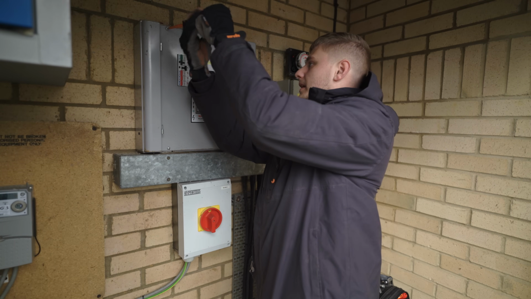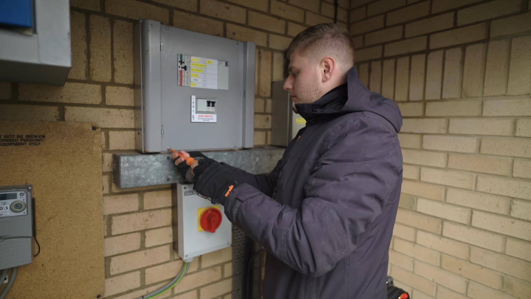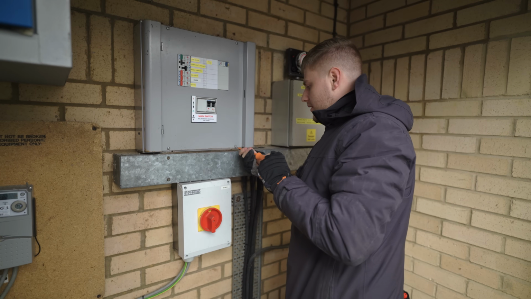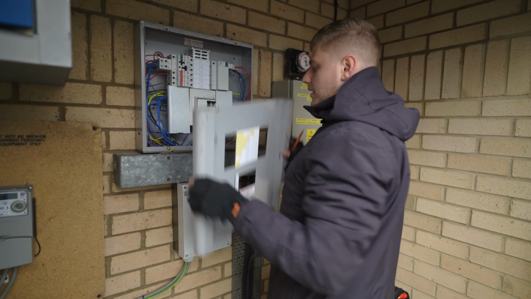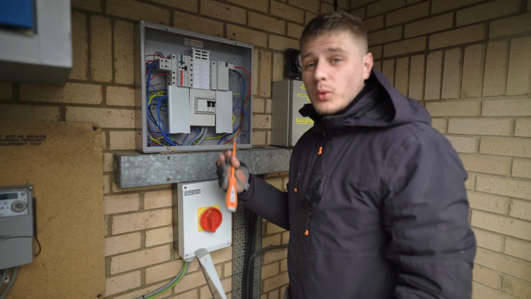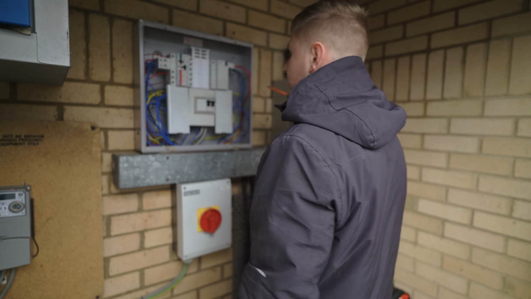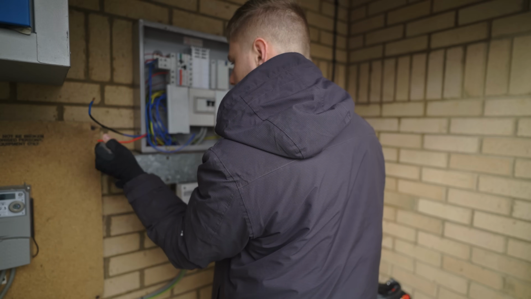So one nice thing about the Eaton boards is the way the screws come undone. You only have to slightly loosen these bottom ones, and you can keep them in there. Makes it super handy for getting the board cover off, especially on bigger boards. I think we'll do it from here with the contactor running through. I don't see why not. So neutral, that's our live.